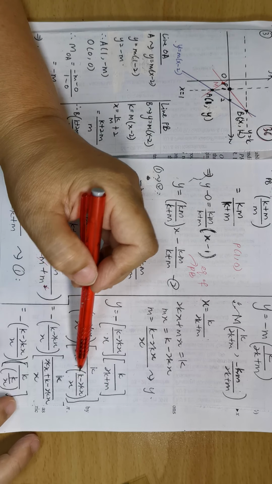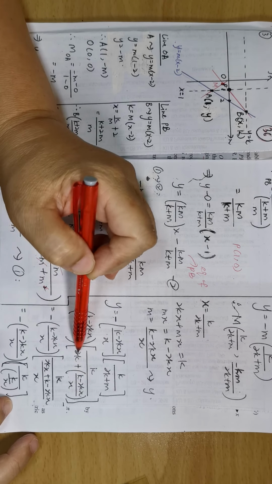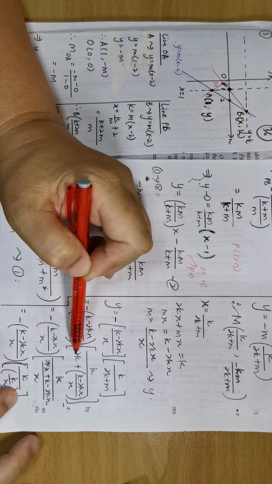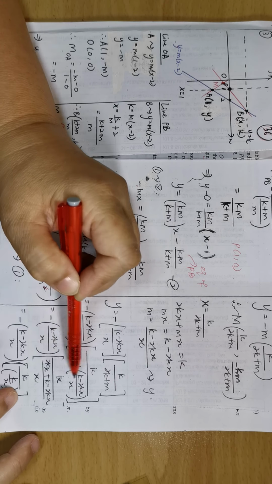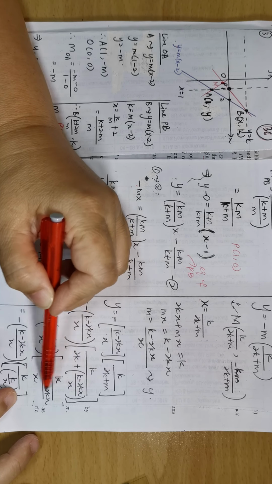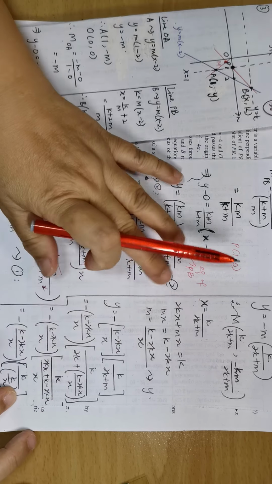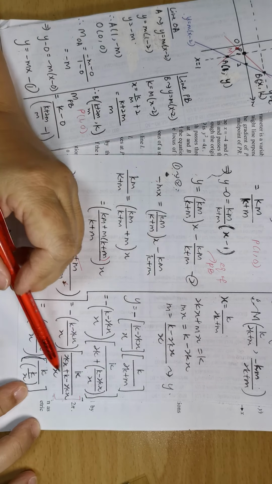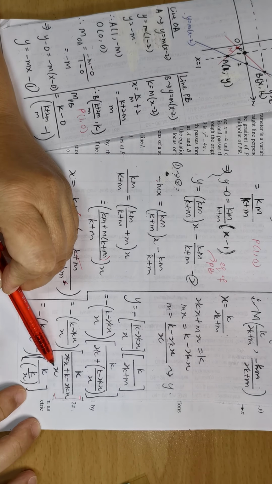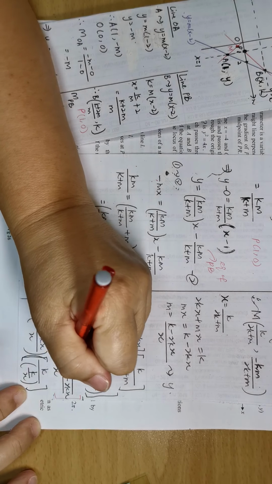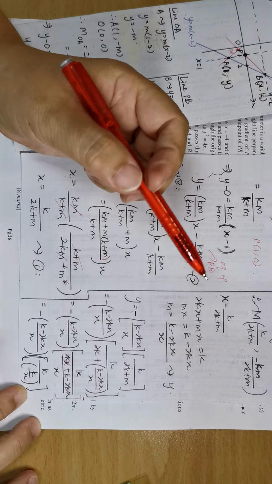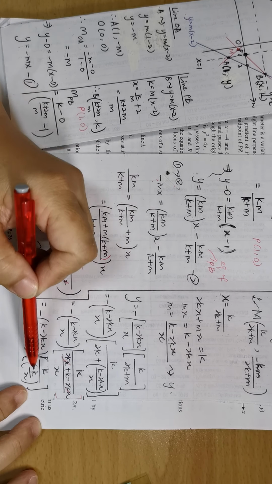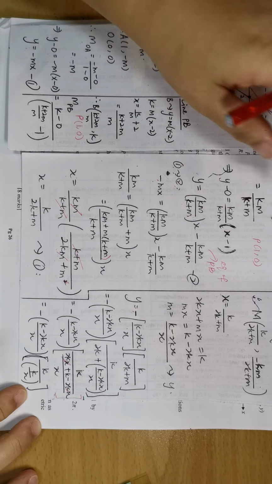Alright, so I simplify this denominator part. I combine them as one fraction. So this one also times x, 2kx plus k minus 2kx. So the denominator will become x. Alright, so you see 2kx minus 2kx no more. Left k over x. This one just copy, k over x.